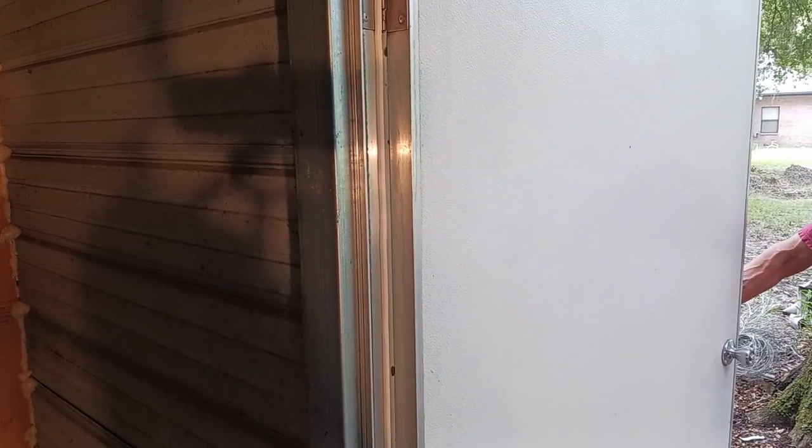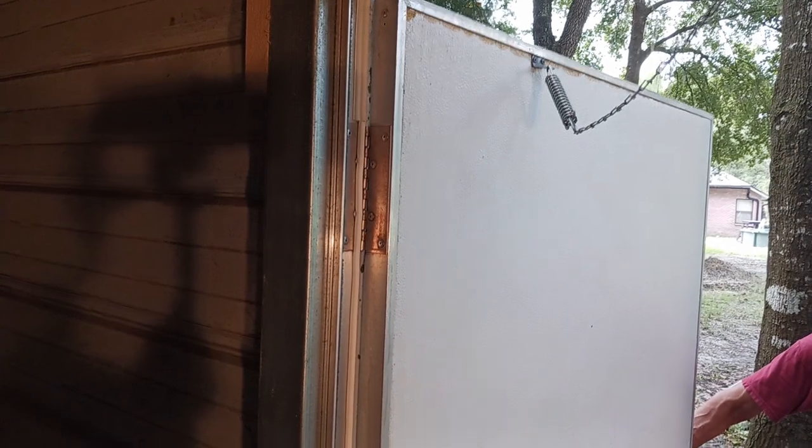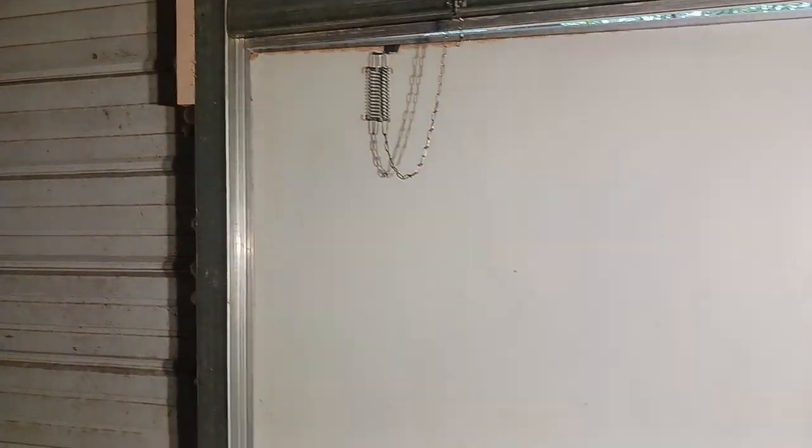Okay, we put weather stripping on this side where it was leaking when we tested it last. And now we will test it one more time to see if there are no leaks. All right, we're starting the test with the hose. Nothing from the top, nothing from the side yet. We are good. We may have solved the problem. All right.